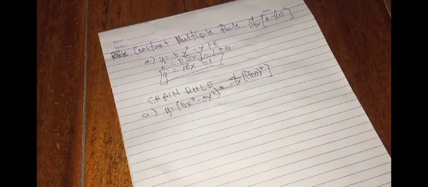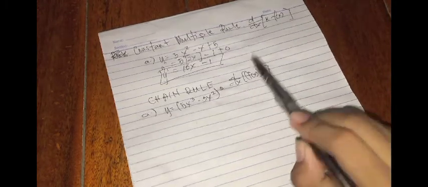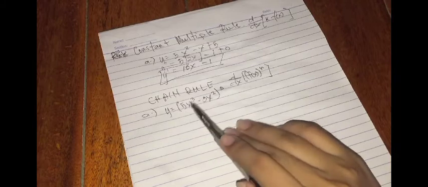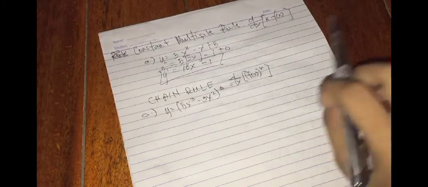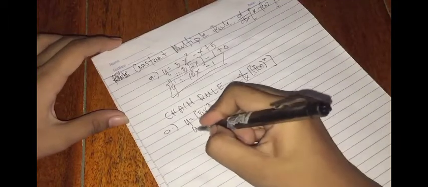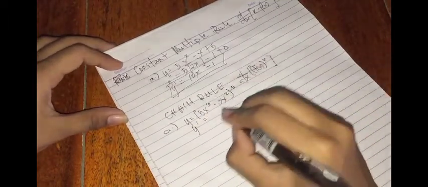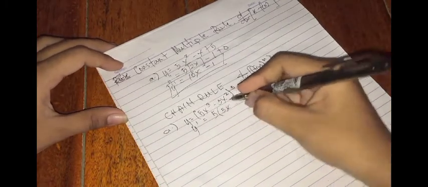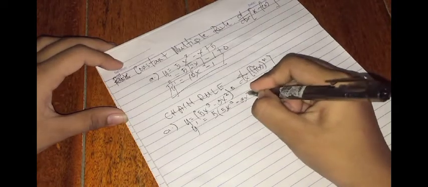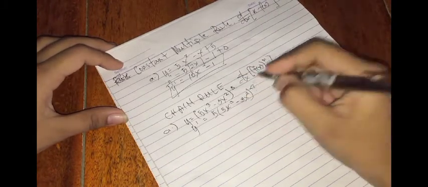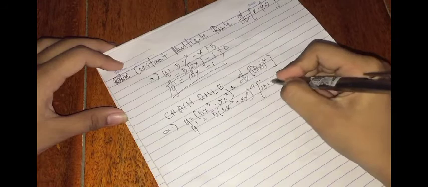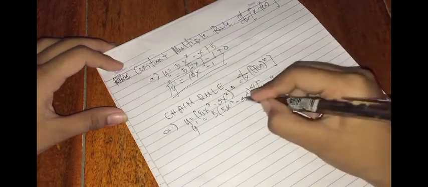Para sa ating chain rule, d over dx is f of x raised to n. For example, 5x cubed minus 3x squared raised to 5. So, we have y prime equals, labas lang natin to, 5. Dahil natin yung nasa loob, 5x cubed minus 3x squared. Labas na isa raised to 4. Multiply by derivative nito, 15x squared minus 6x.